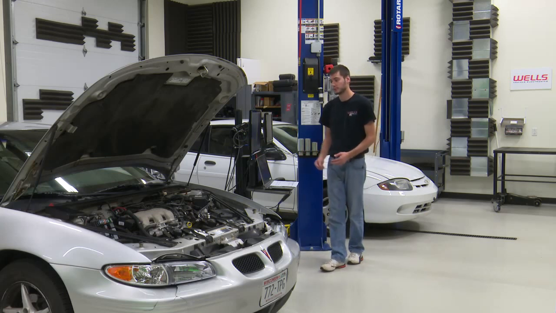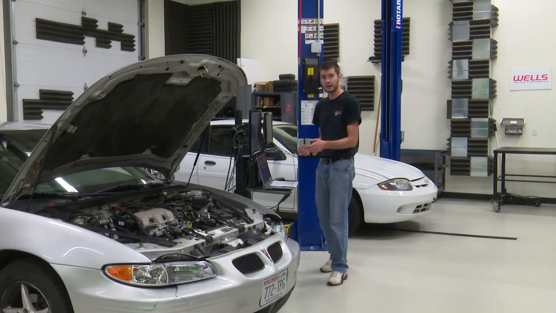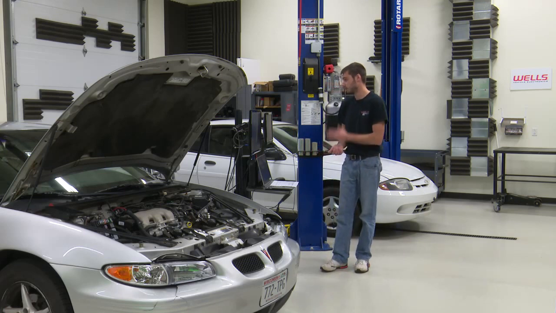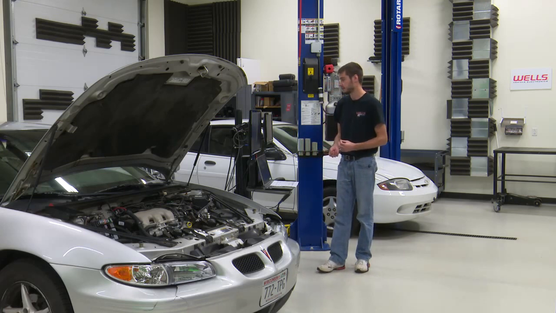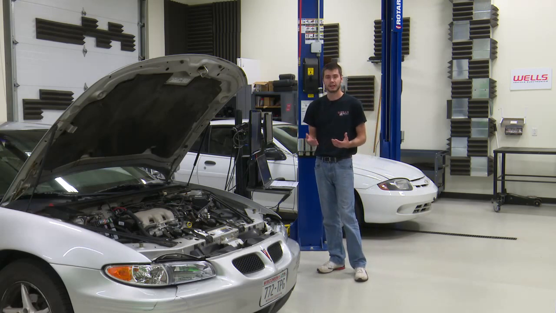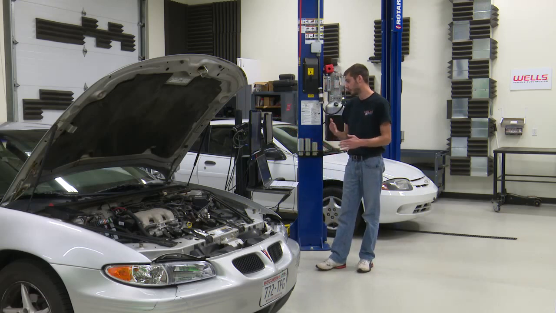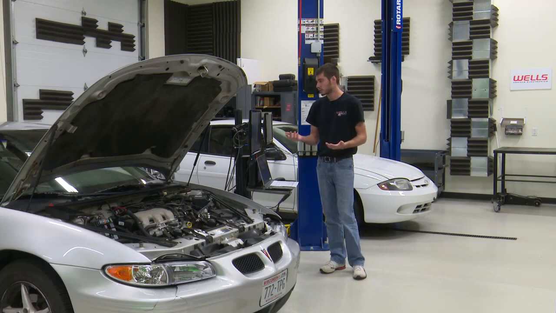Could be, and you might want to do a sweep test with somebody wiggling around on wires and test while you're sweeping the pedal, anything like that. And when you get into newer vehicles, they're going to have more than one TP, so you'll compare them against each other. They should cross at some point, that kind of thing. So that's one test we can do.